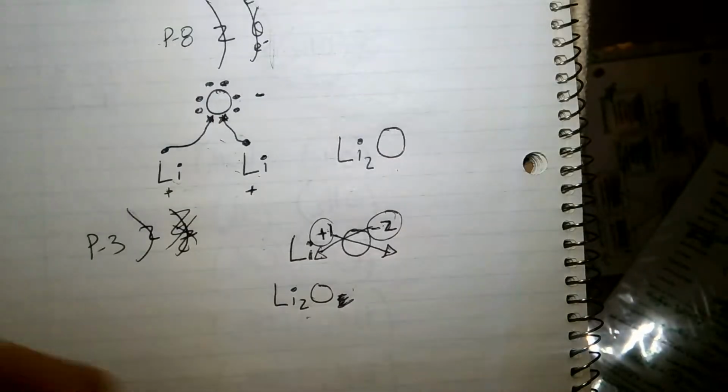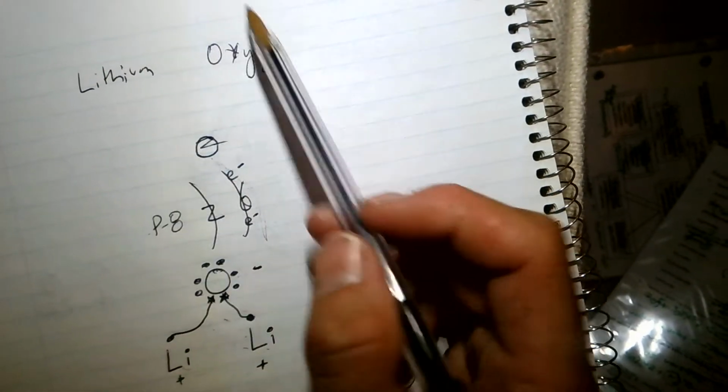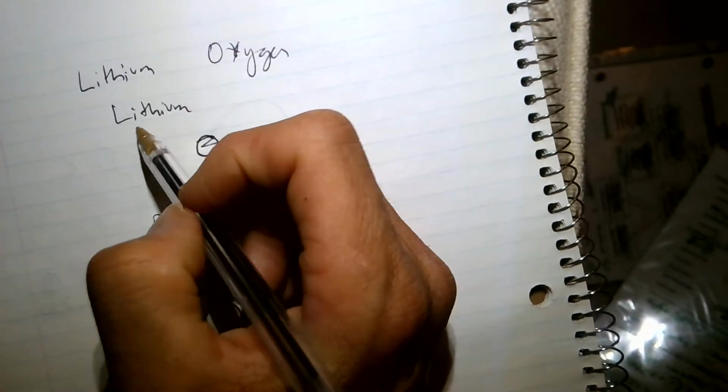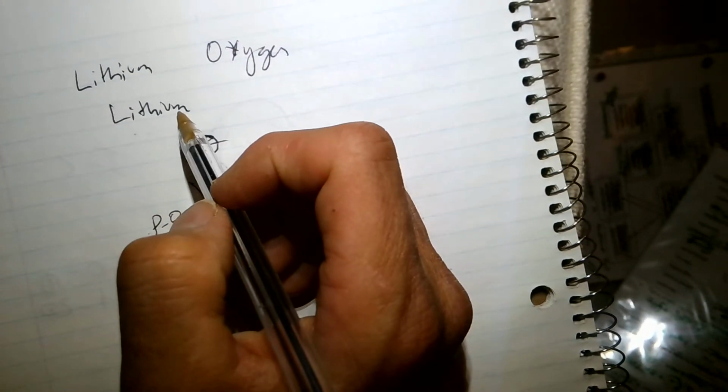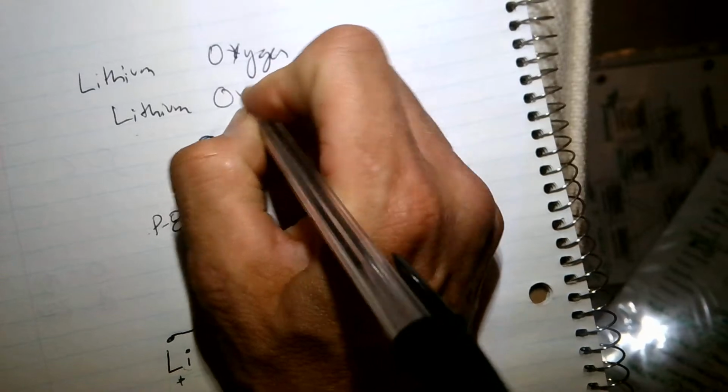I'm just going to give you an example. We have our lithium ion and our oxygen ion, and when they come together to create our ionic compound, the naming is easy. You write the metal as is. We do not change the name of the metal, so lithium stays as lithium. On the non-metal side, you add "ide" on the end, so lithium oxide. All we're doing is adding -ide to the end of the non-metal. That is how we name them.